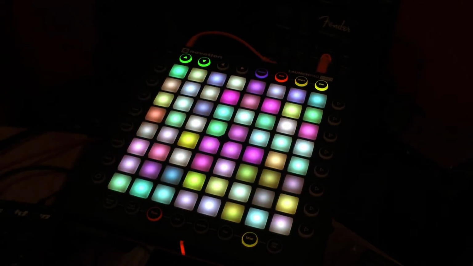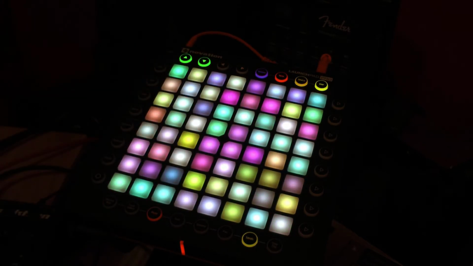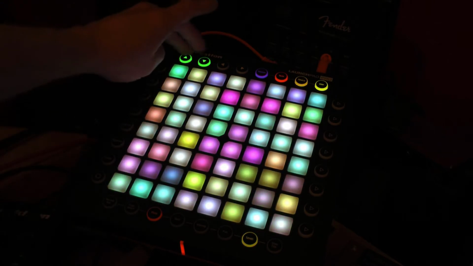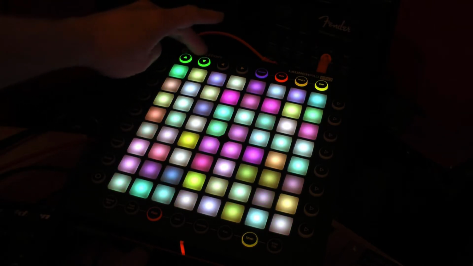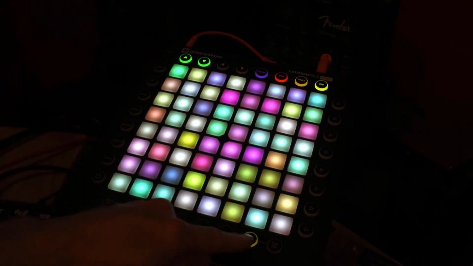The mode that you're looking at right here is a way to select different samples for a particular channel. These up here control the octave, but you won't need that in this mode. That's more for the melodic modes. This button down here, the sends, is very important.